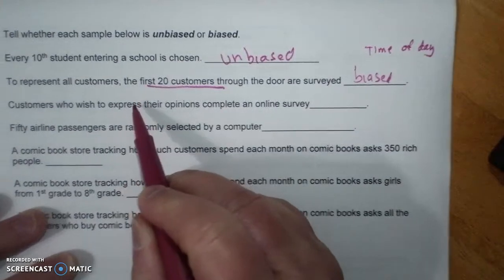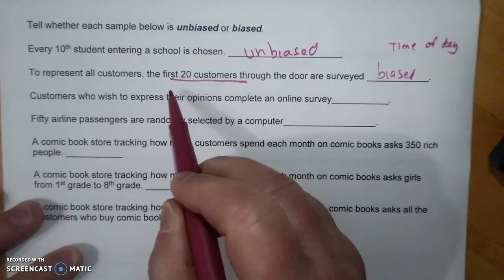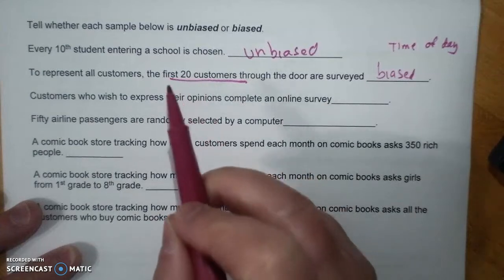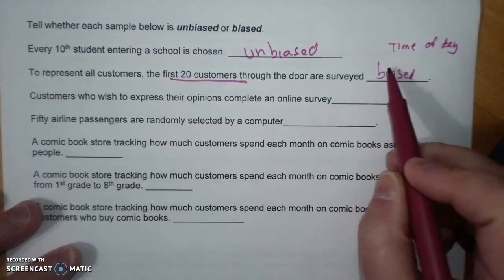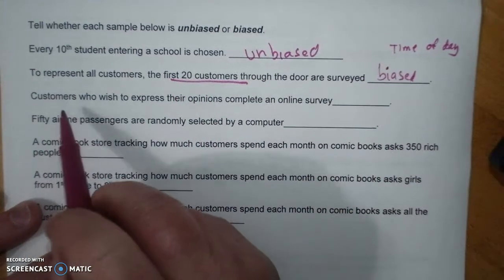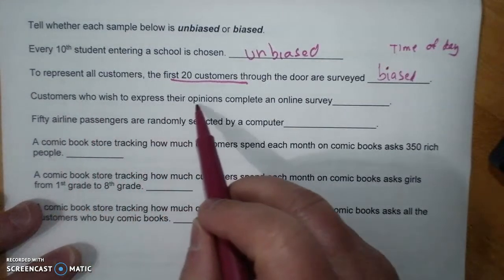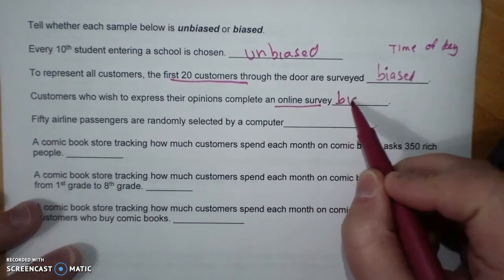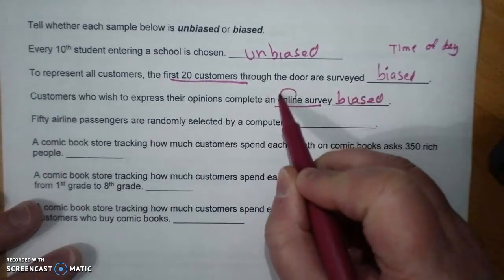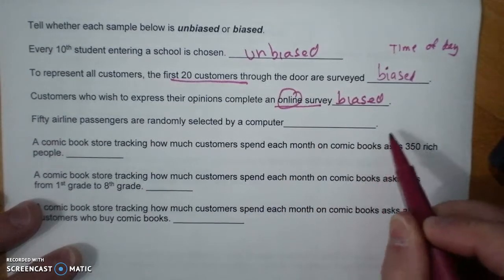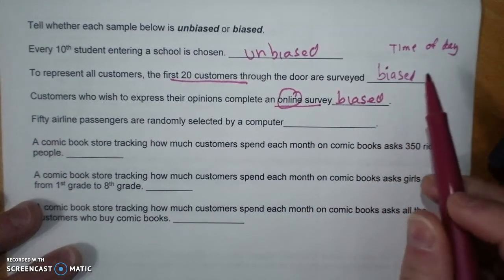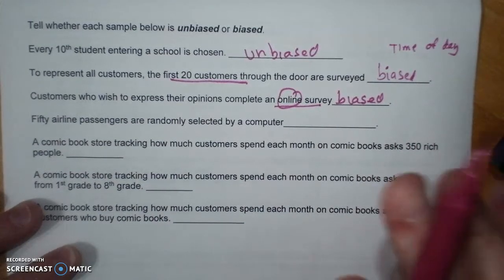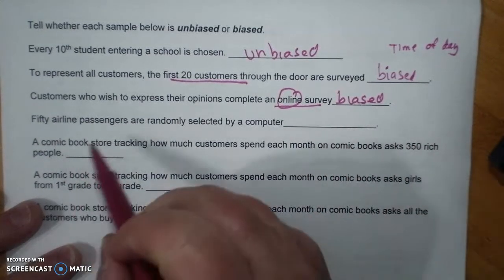Because all the people coming in, say my store opens at 10 in the morning, the first 20 customers probably are not at work, and so I'm getting a different population. Customers who wish to express their opinions complete online. That's actually considered biased because not everybody has the internet. Think of somebody 90 years old in a nursing home that doesn't have access to internet. I mean, it doesn't work.